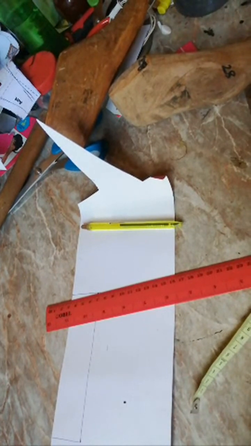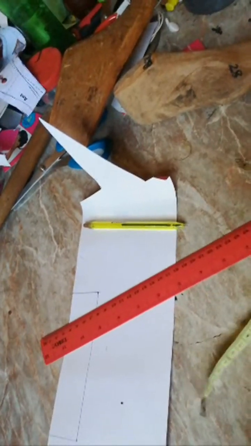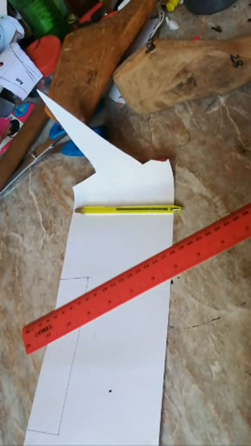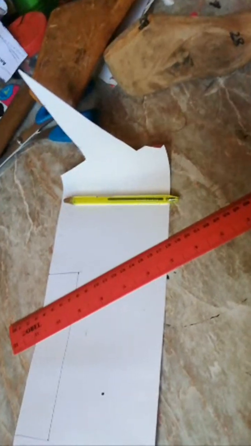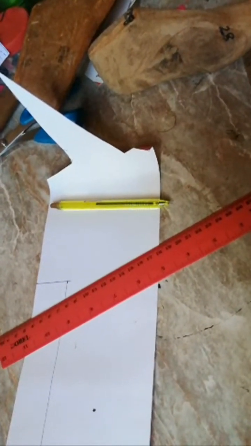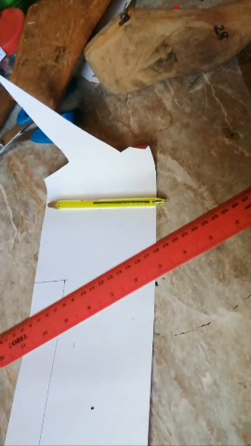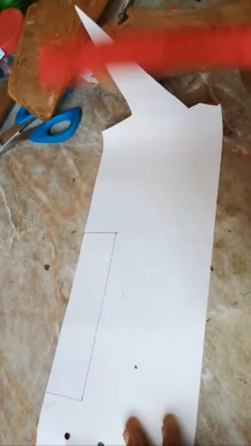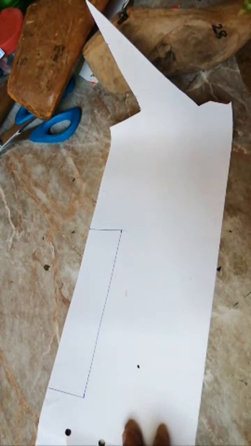I want us to be able to see what I'm actually doing. So I want you to see it properly. So with what we have here, this is actually 15 against 12.